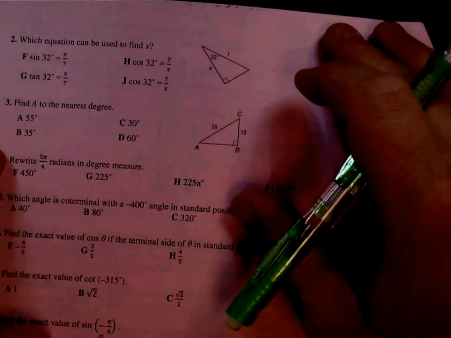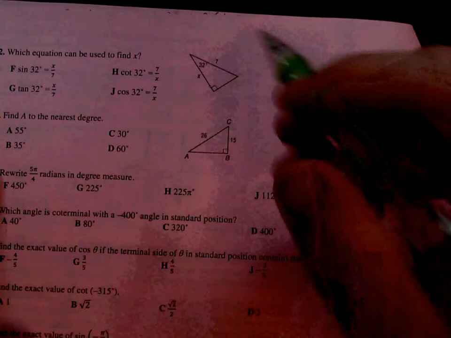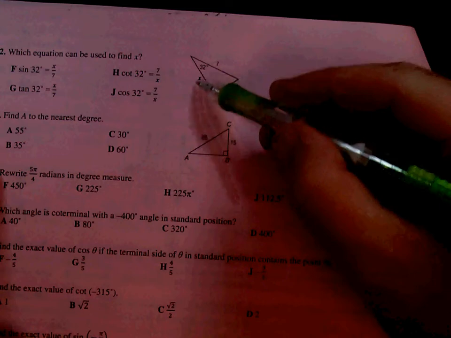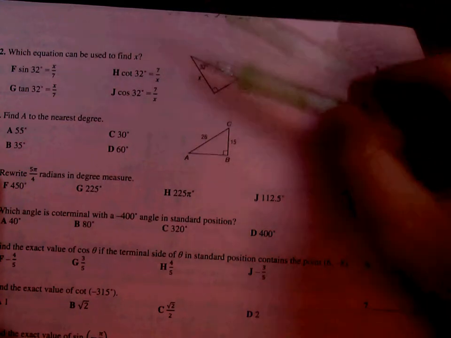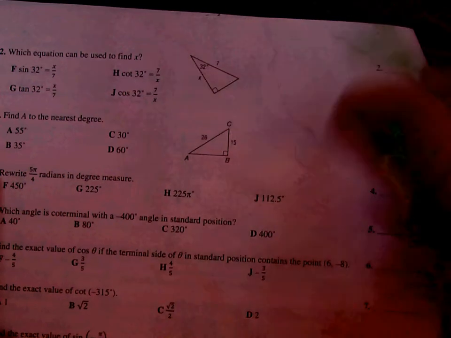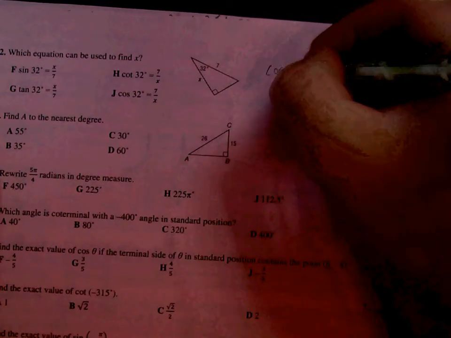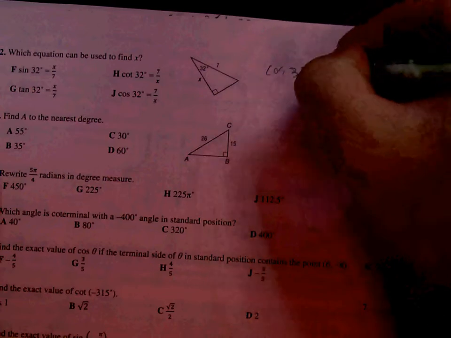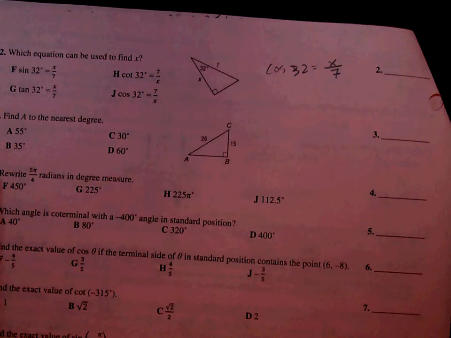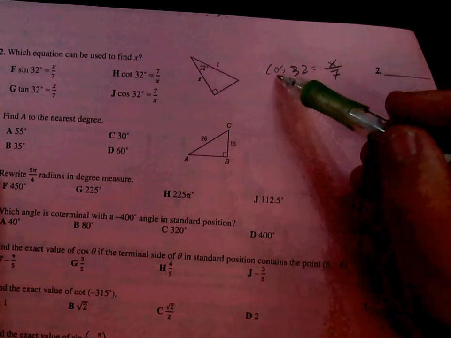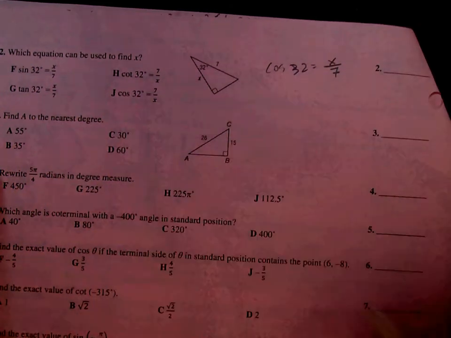Go to the next page. Which equation can be used to find x? So 32 degrees, x is adjacent, 7 is hypotenuse. Adjacent over hypotenuse is cosine. So it would be cosine of 32 is equal to your adjacent over your hypotenuse. We see that that's actually not listed. The reciprocal of cosine is secant, but secant's not on there either.